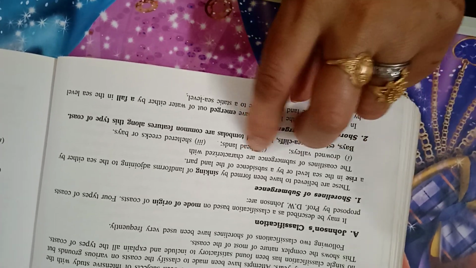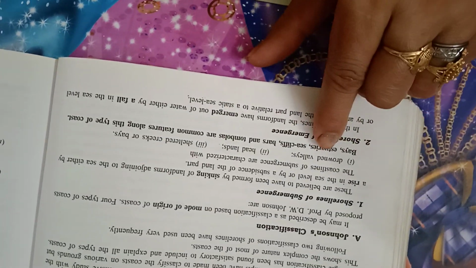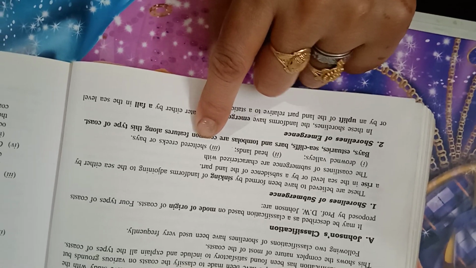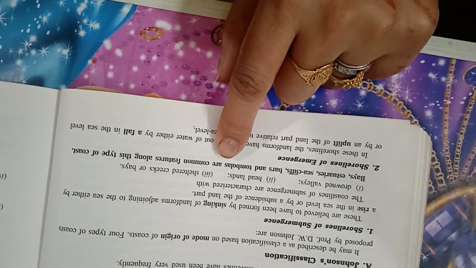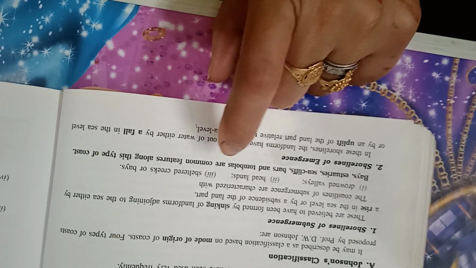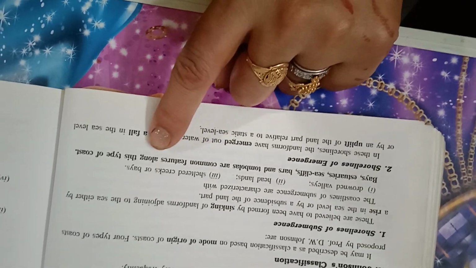The coastlines of submergence are characterized by drowned valleys and headlands, shattered creeks and bays, estuaries, sea cliffs, bars and tombolas, which are common features along this type of coast.